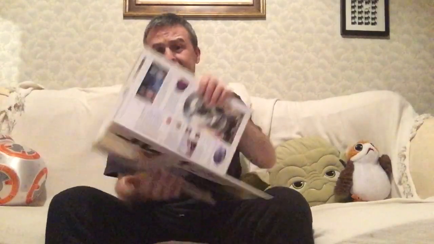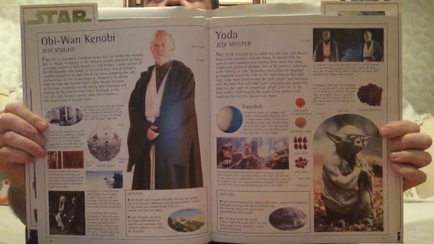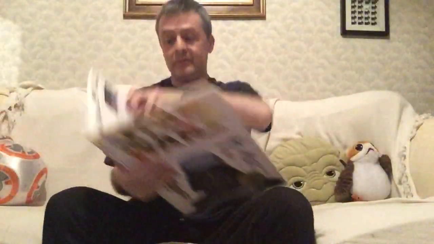That picture looks awfully familiar. I think I've seen that in The Rise of Skywalker. There's lots of cut and paste in The Rise of Skywalker from previous ones. There is Ben Kenobi, but that would have to be a separate video.